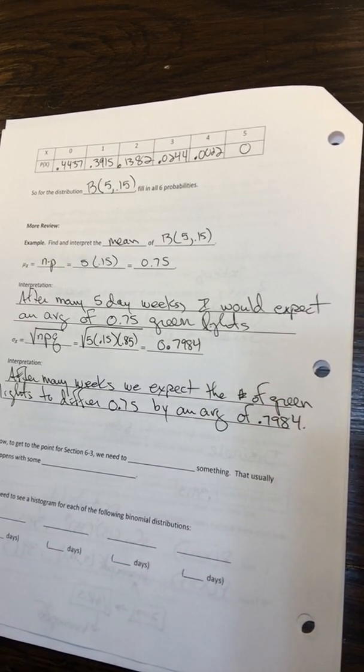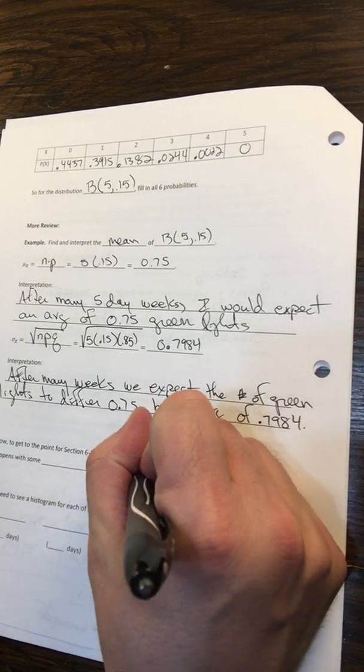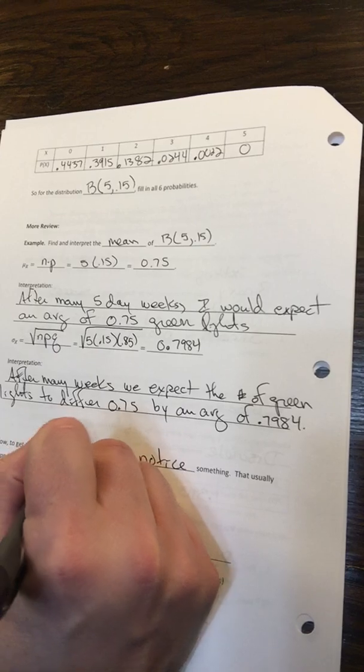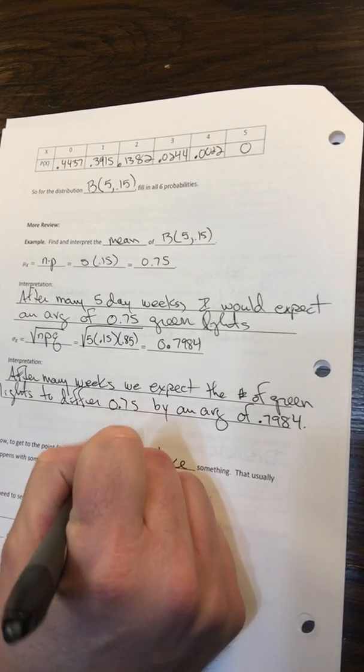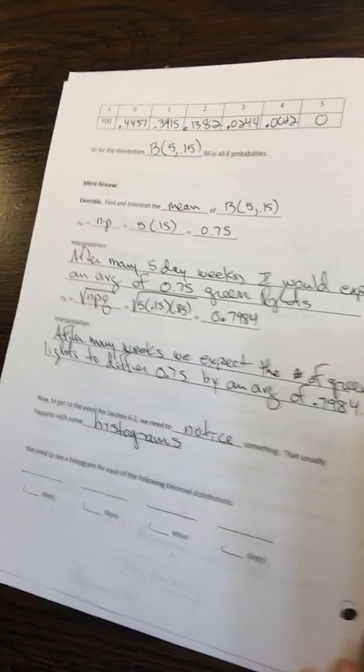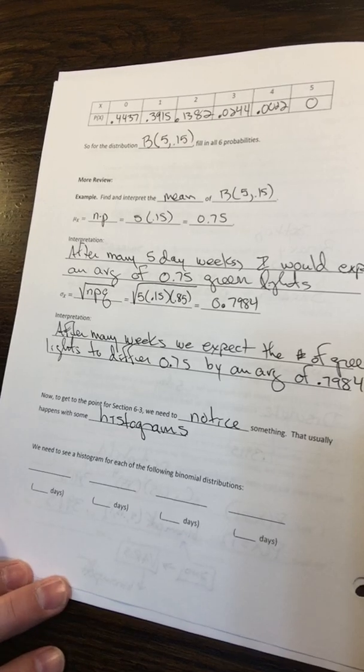Okay, now to get to the point for section 6.3, we need to notice something. That actually happens with some histograms. So for a large part of the notes today, we actually need to make some histograms using our graphing calculators. All right. We need to see a histogram for each of the following distributions.